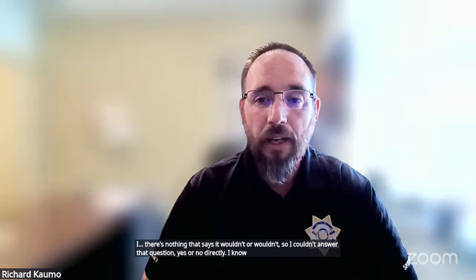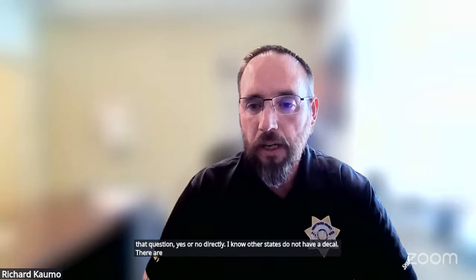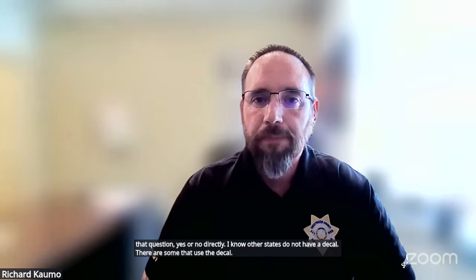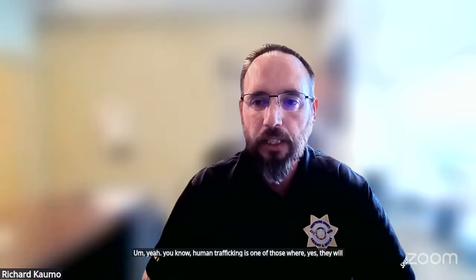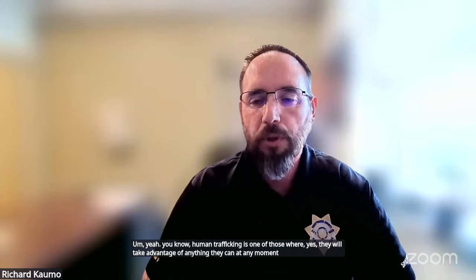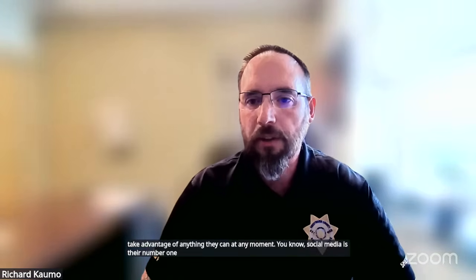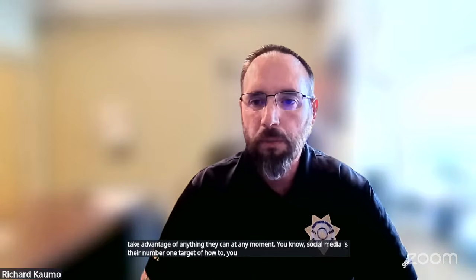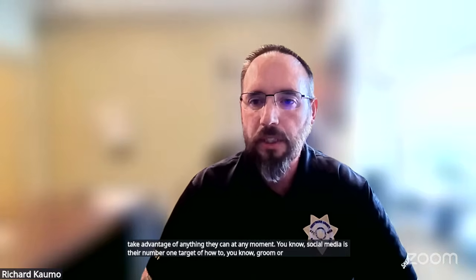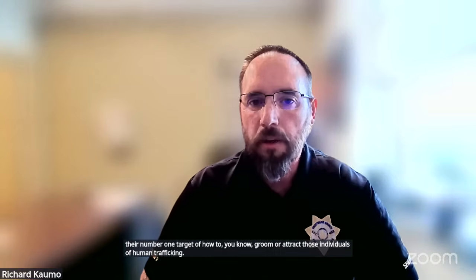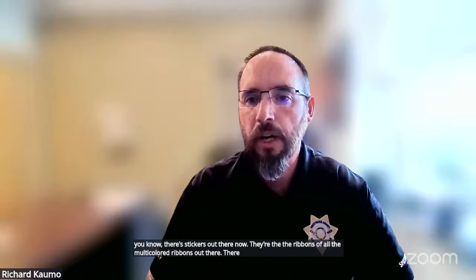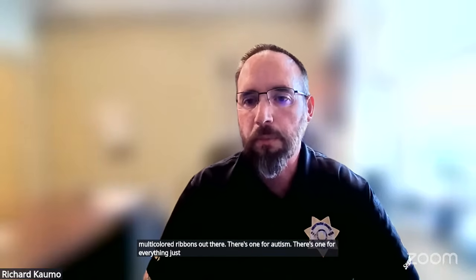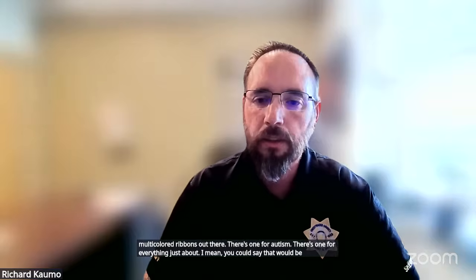I know other states do not have a decal. There are some that use the decal. Human trafficking is one of those where, yes, they will take advantage of anything they can at any moment. Social media is their number one target of how to groom or attract those individuals into human trafficking. There are stickers out there now, the ribbons, all the multicolored ribbons out there. There's one for autism, there's one for just about everything. You could say that would be a target as well.